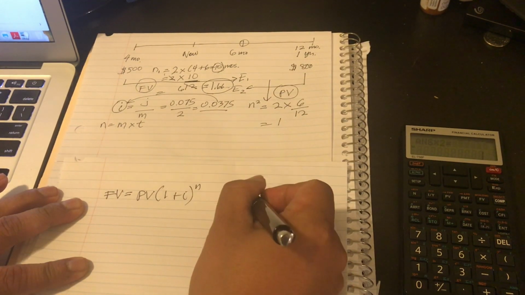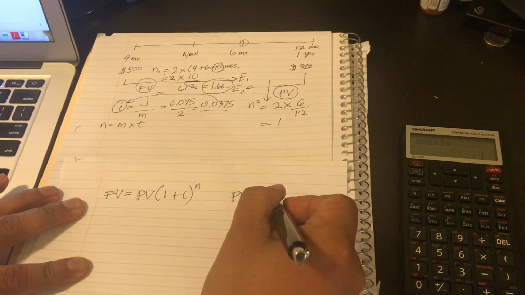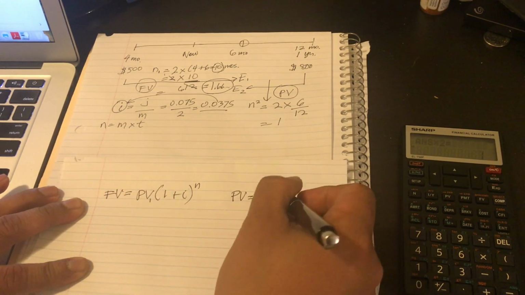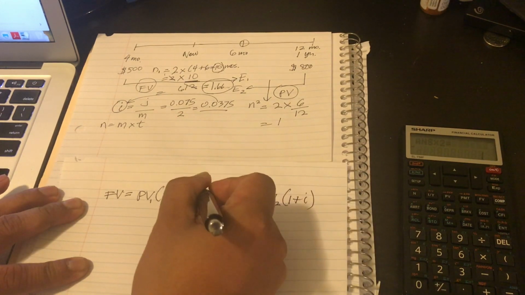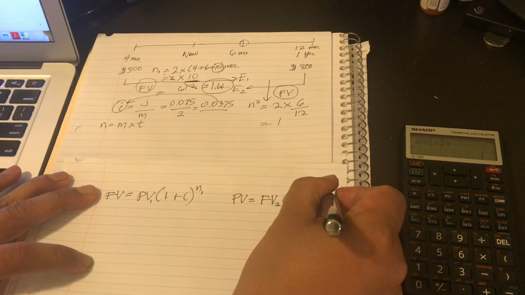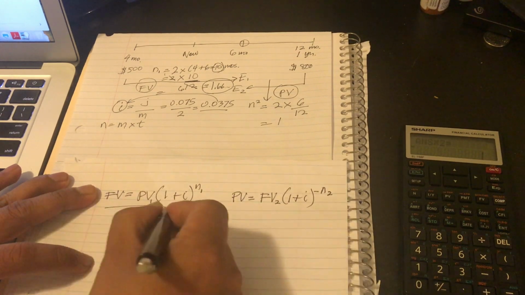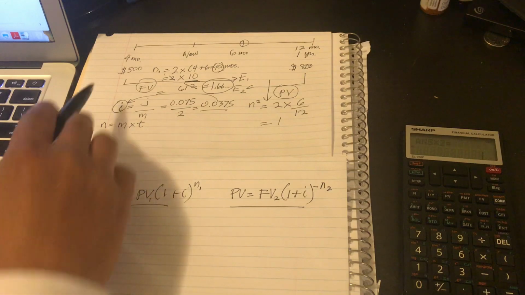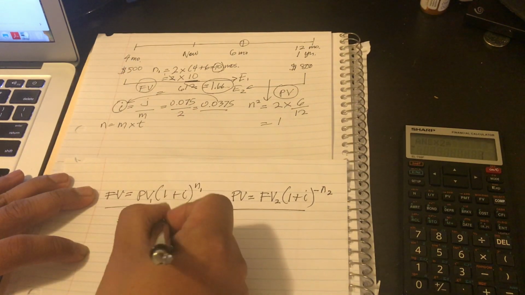Present value equals the future value, let's say future value 2, present value 1 here, times 1 plus i to the, this is n1 by the way, to the negative n2 power here. So these are the equations you have to keep in mind. And then you simply plug in. Present value 1 is the 500. So that's 500.